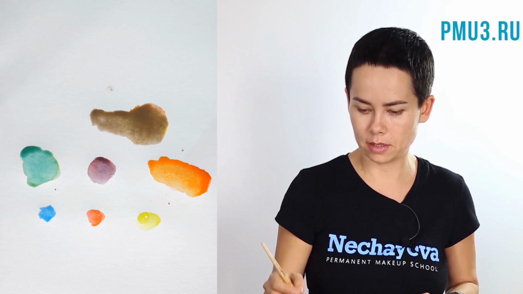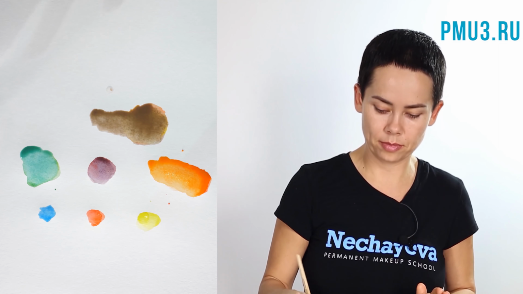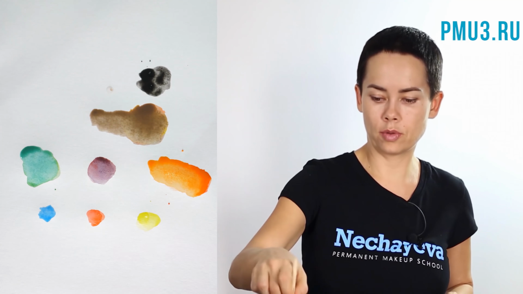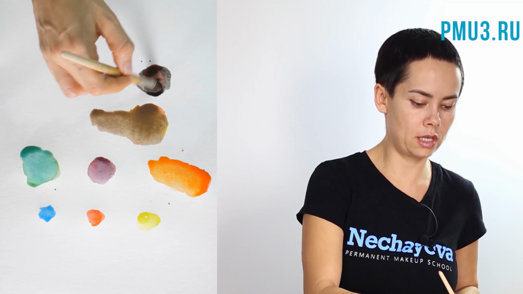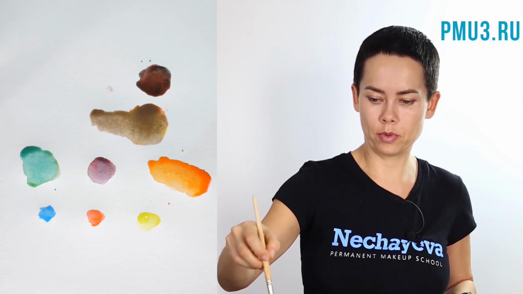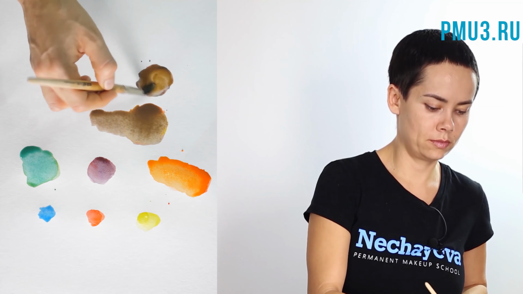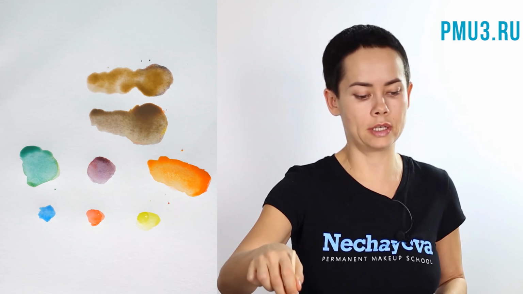Watercolor paint is very transparent, so the colors here are transparent. And the second version of brown is just black, to which we add red and yellow. The more red and yellow, the lighter and warmer the color becomes, the less black it has. And overall, they are similar. Even this one might look warmer.